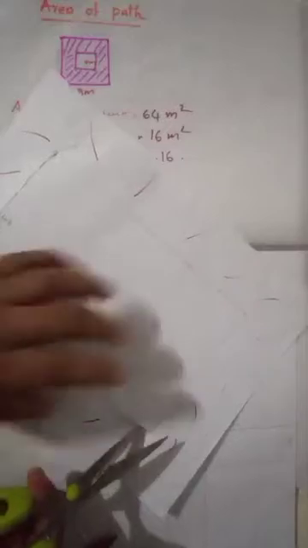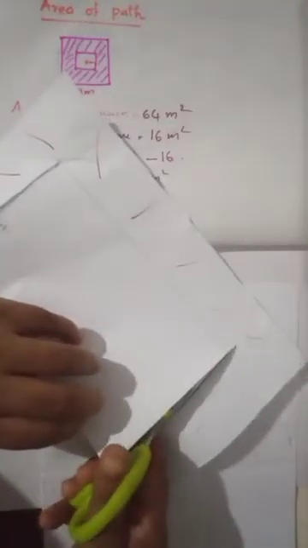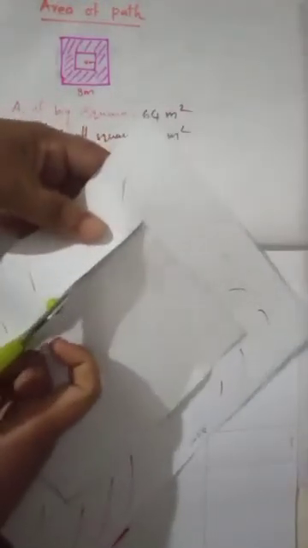So, here what is the area of the big rectangle? Length is given 24 and the breadth is given 20. So, area of the big rectangle is 24 into 20. We have to find the area of the path. Path means when we cut off the smaller rectangle from the bigger rectangle.